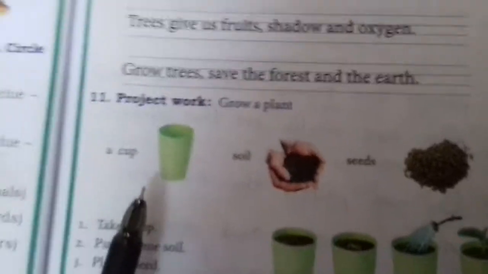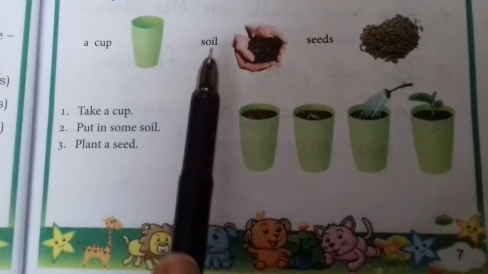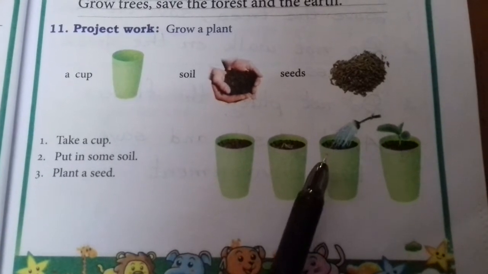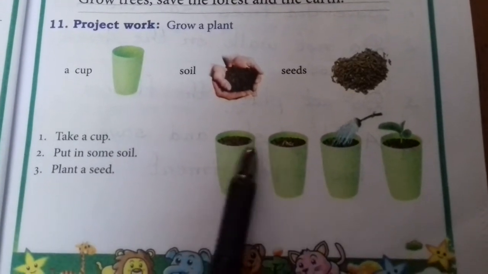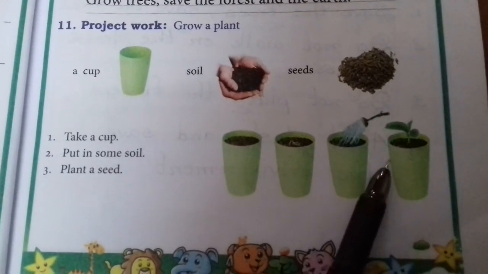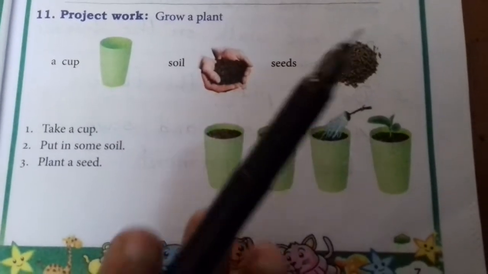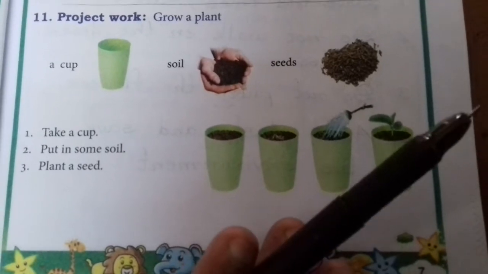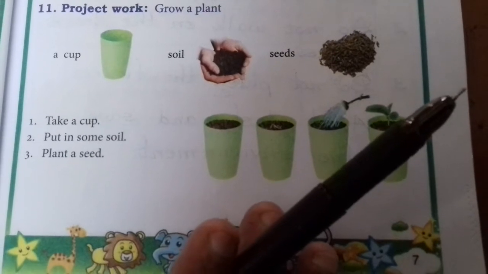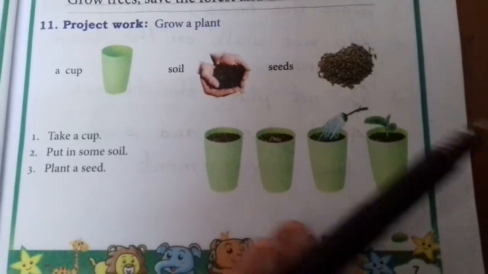Now you also have a project to do. Take a cup, put some soil, put some seeds, water it and then keep it by the sunlight. See that every day you water it, take care of it, and when a plant comes, send a picture of it to me. Is that clear, children? This is your assignment, because growing a plant is very, very important. Every person should grow a plant, at least one plant a year. It will help us. Remember that, children.